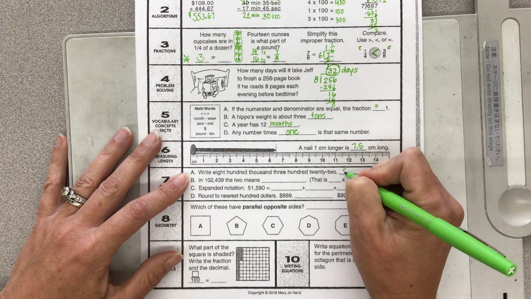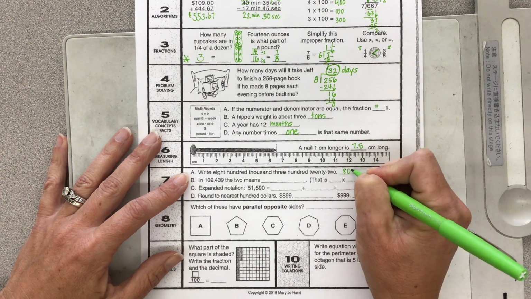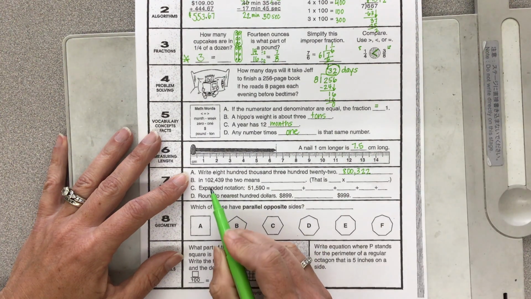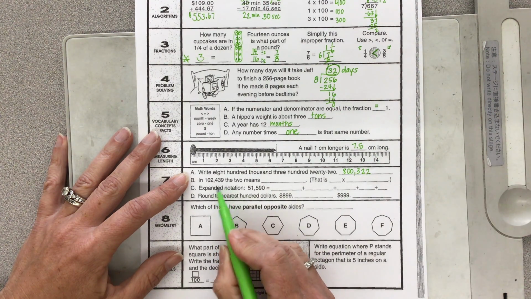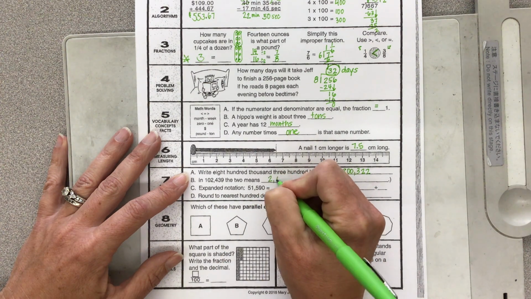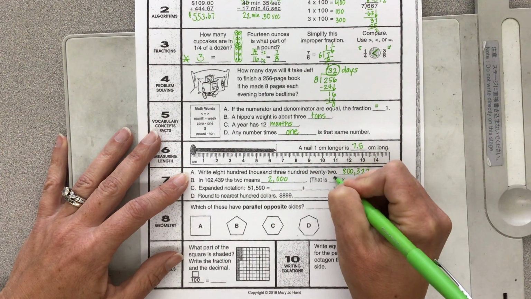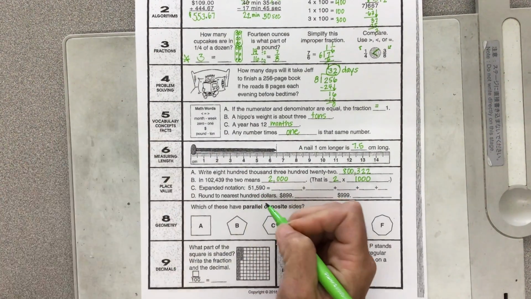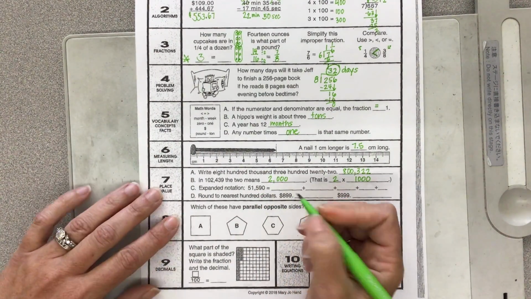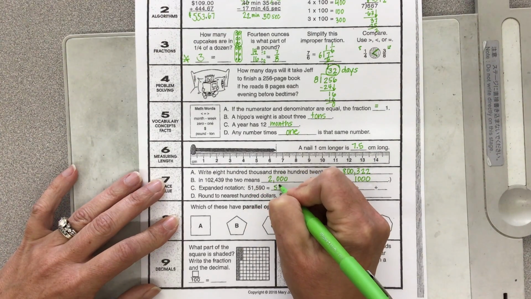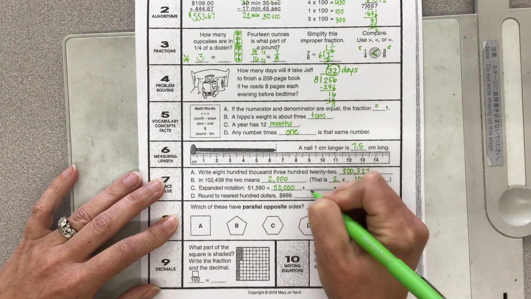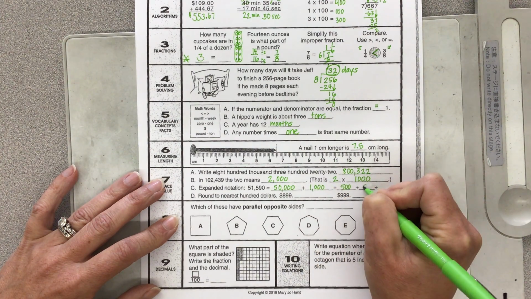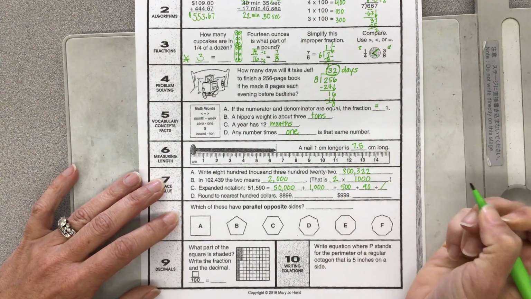Right, 800,322. In 102,439, the 2 means 2,000. That is 2 times 1,000. Expanded notation or expanded form, we're just going to pull out the place values. We've got 50,000, 1,000, 500, 90, and nothing.